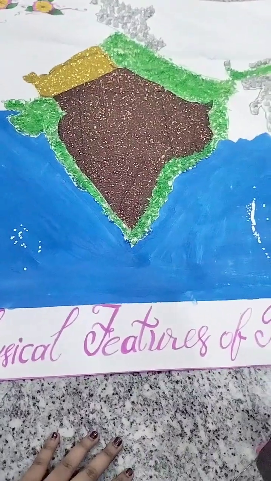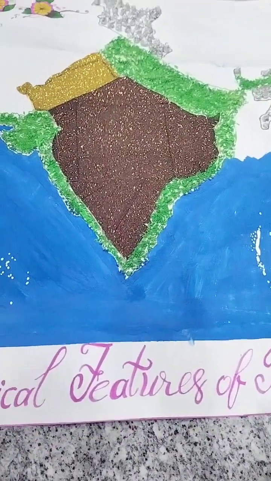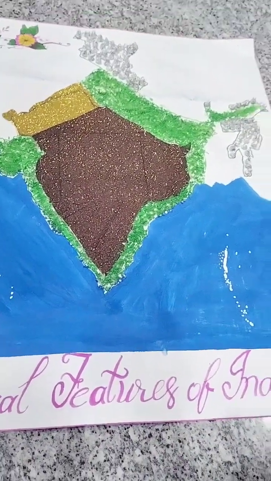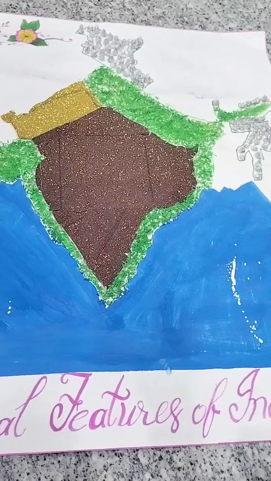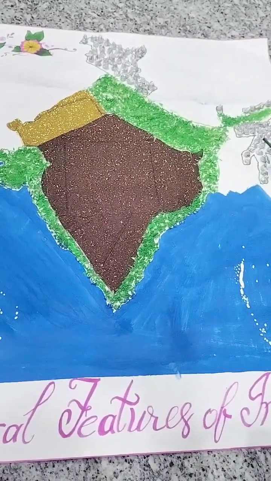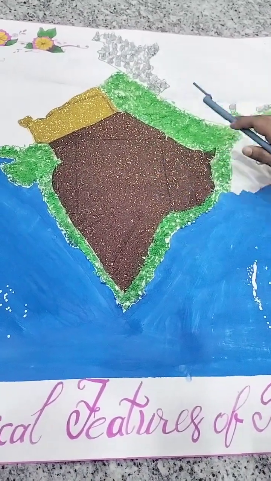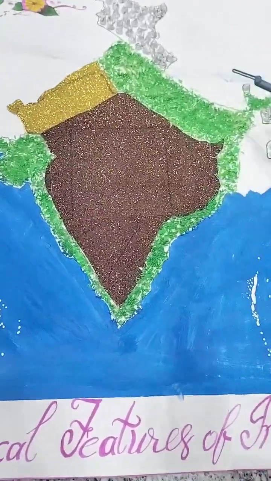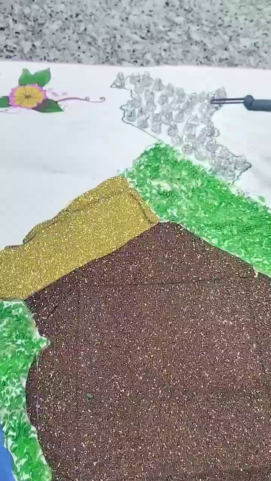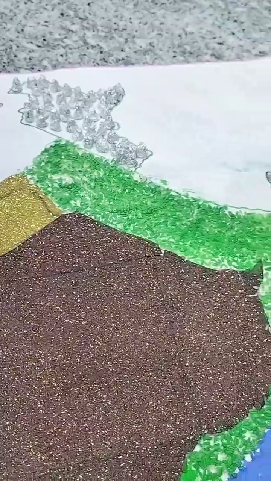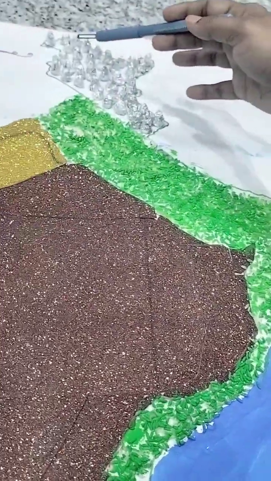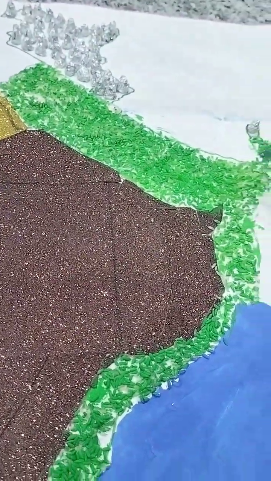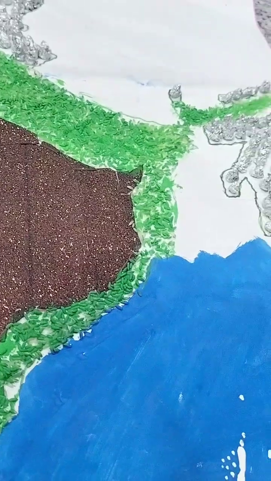Today I made one chart for you. This is the physical features of India. Just once you see the picture, this is the India map. These are the physical features of India. In the north part we have mountains. Those we call the Himalayas. From the north part of India, these extend up to the northeast.